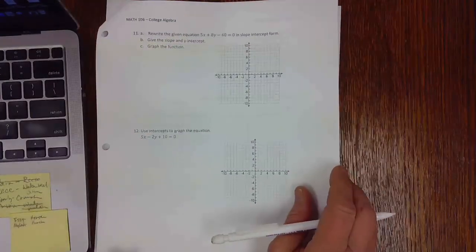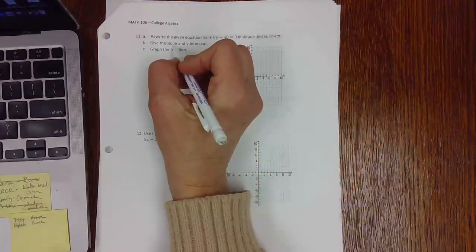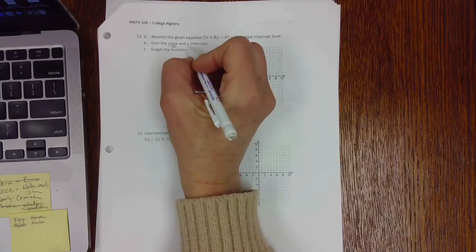I feel like we were pretty confident on the slope and the y-intercept, and then you would solve this equation for that and then graph it. We are good with that.